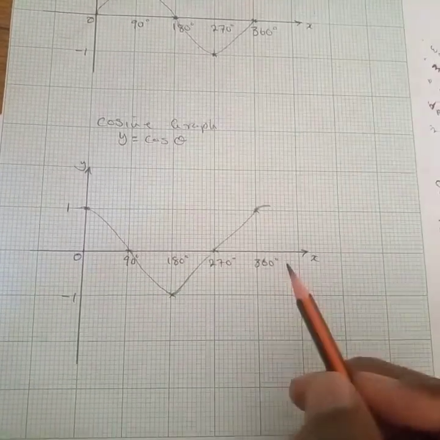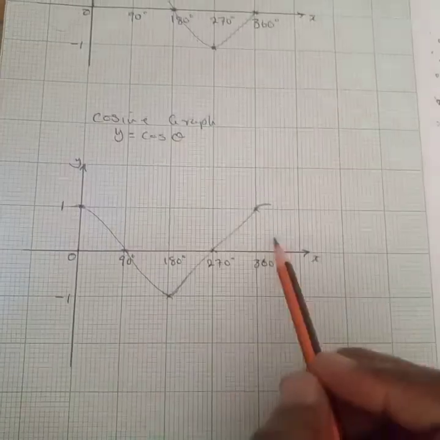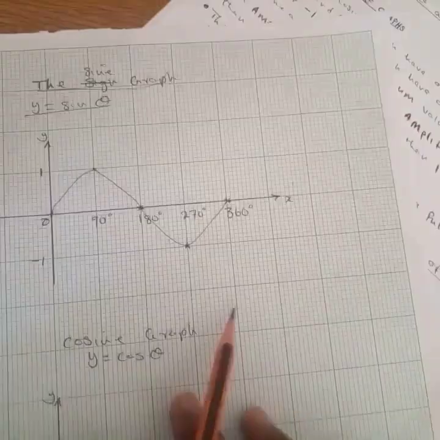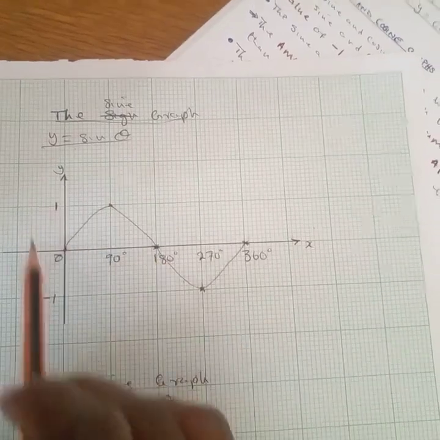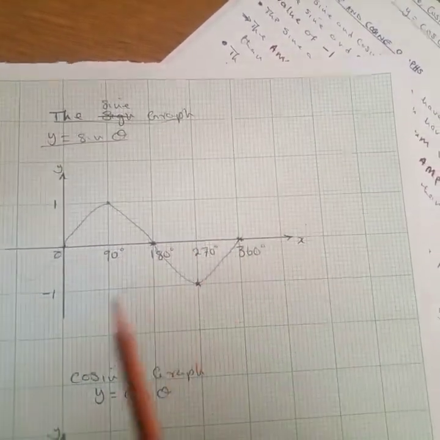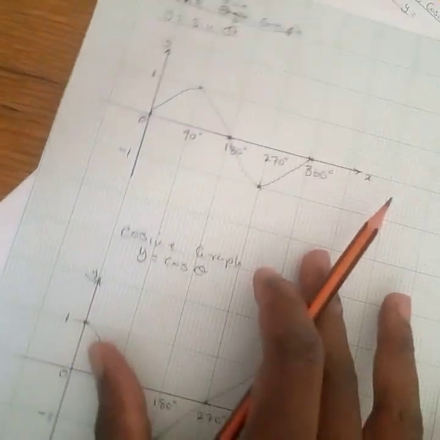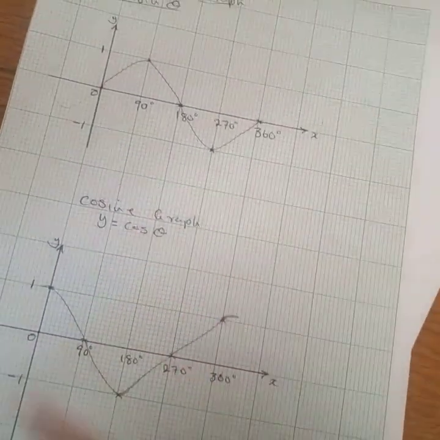So when they tell you in your exam, sketch the following graph, y is equal to cos theta, this is what you should do. When they say sketch the following graph, y is equal to sine theta, this is how the graph looks like. So just make sure that you memorize these graphs, know how they should be, and therefore you are not going to have a problem.